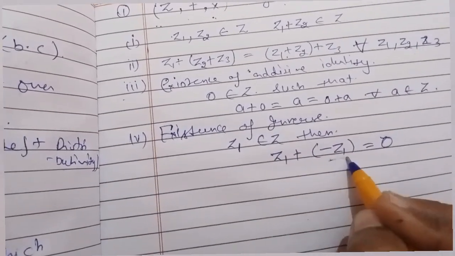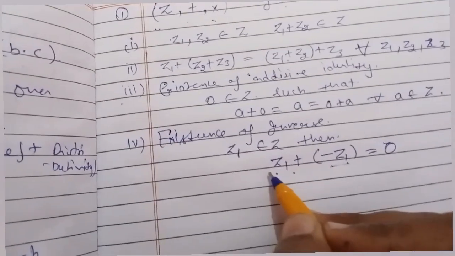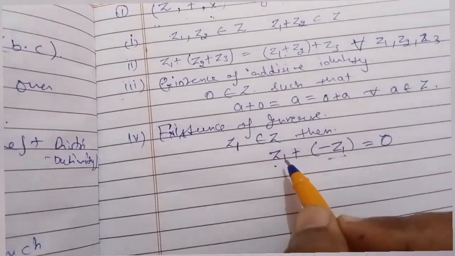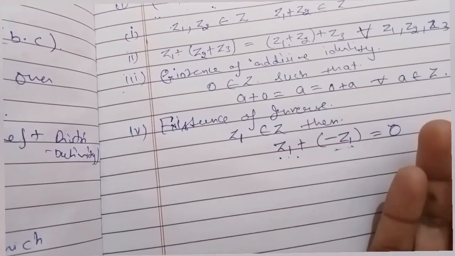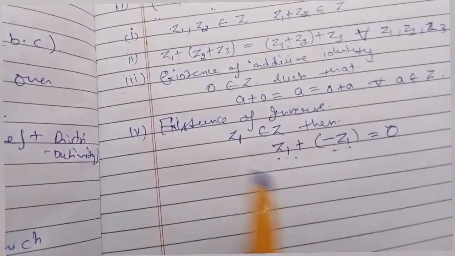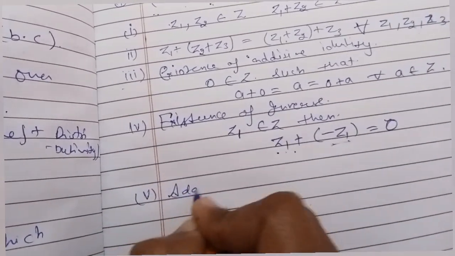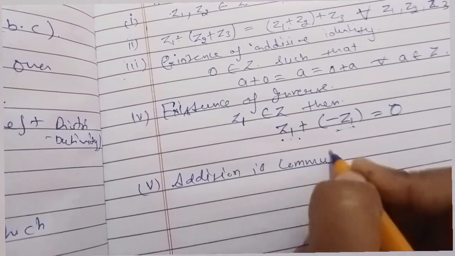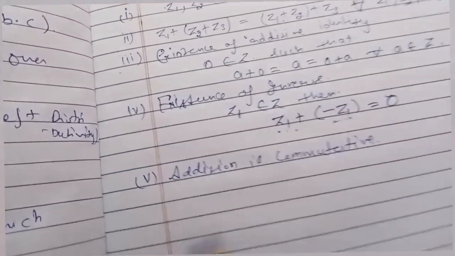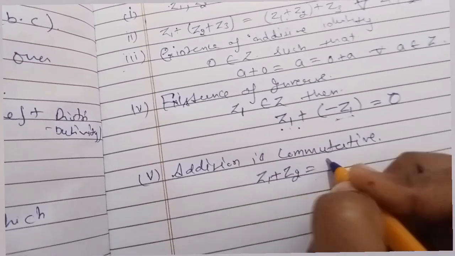So for any element from Z, there is also an inverse of this element. And the fifth property is addition is commutative. Yes, it's commutative: z1 plus z2 is equal to z2 plus z1.